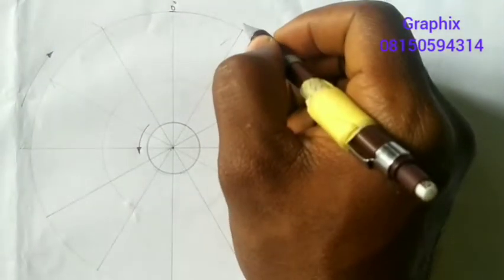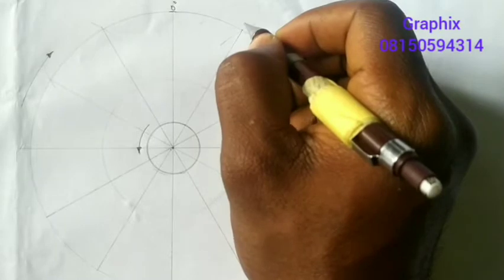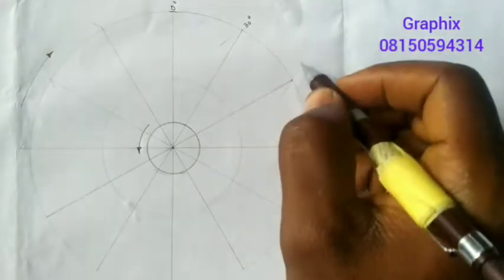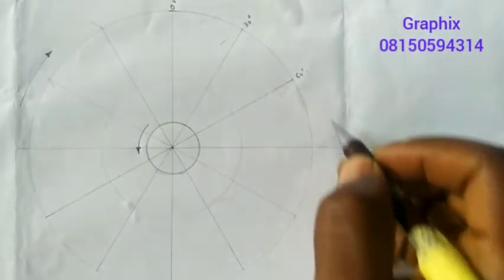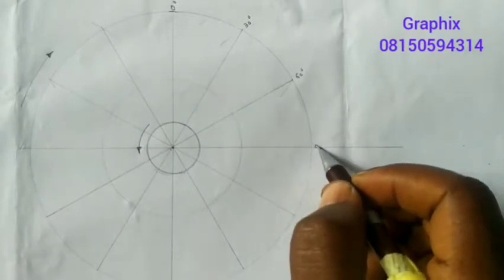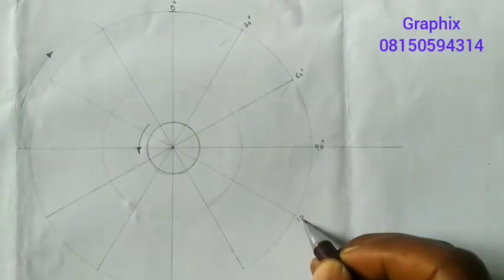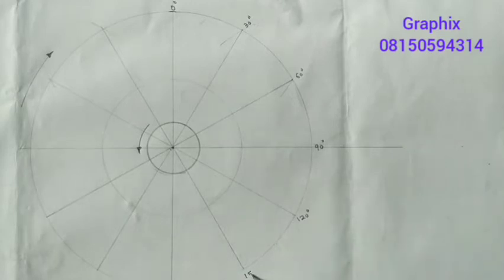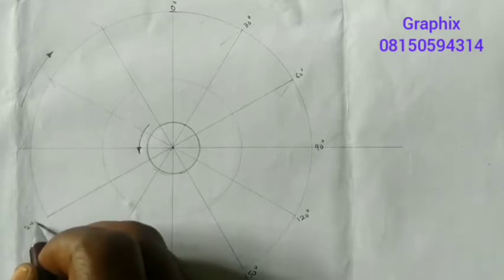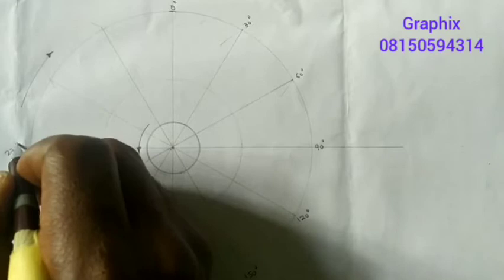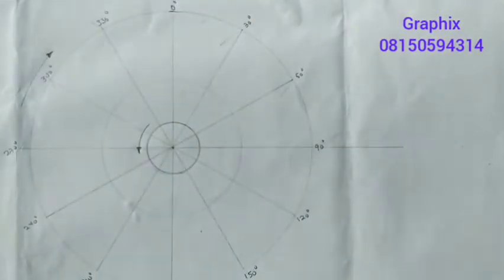Here will be 30 degree, here will be 60 degree, here will be 90 degree, here will be 120 degree, 150 degree, 180 degree, 210 degree, 240 degree, 270 degree, 300 degree, 330 degree, then 360, right? So that's the next step you do.